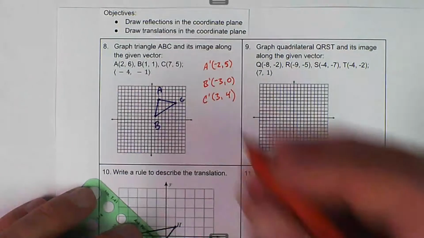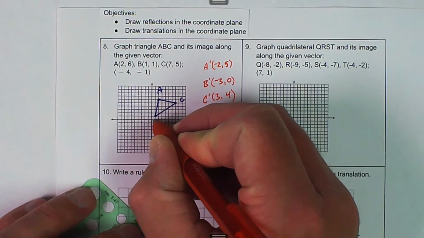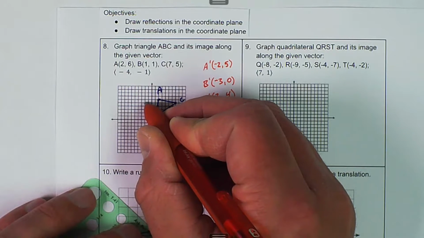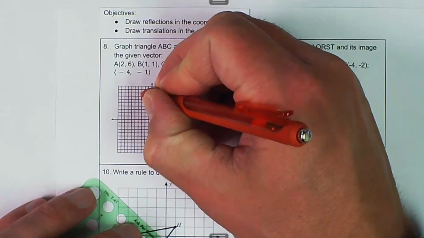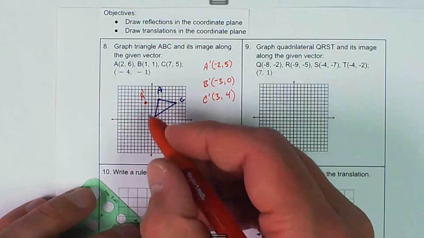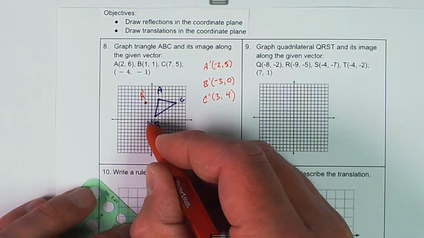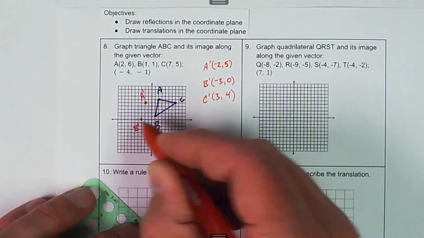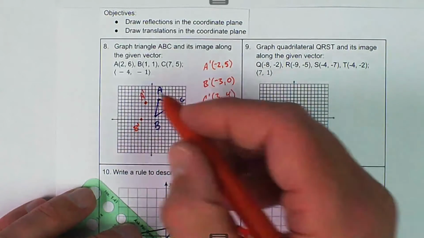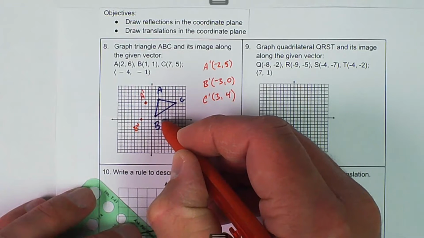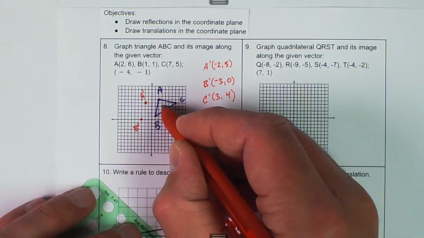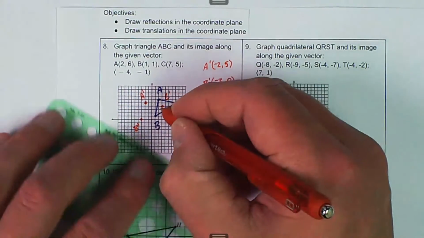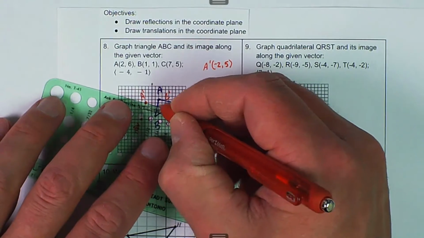And so we can graph those. A prime is at negative 2, up 5, right there. And that's going to be A prime. B prime is negative 3, 0. And C prime is going to be 3, 4, right in the middle of the other triangle. And that's going to be C prime. And then we can connect our dots.